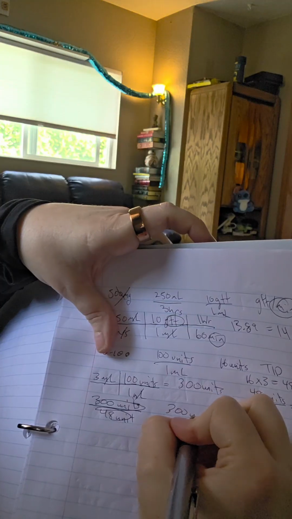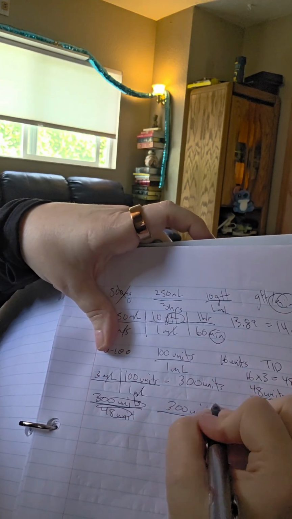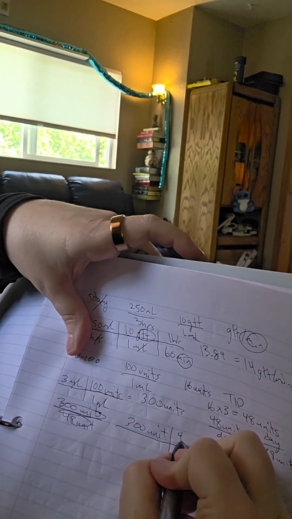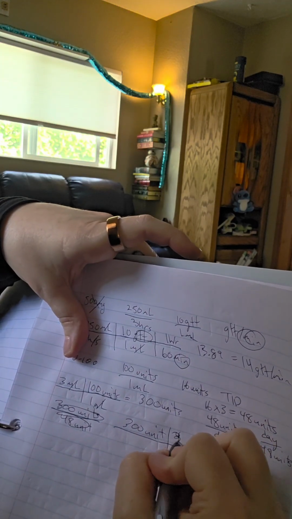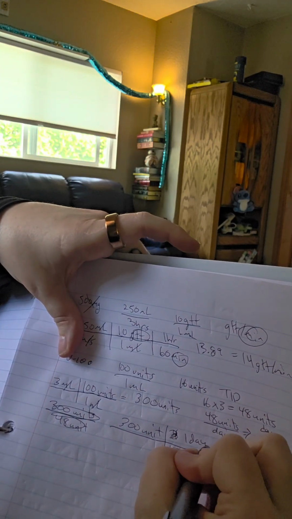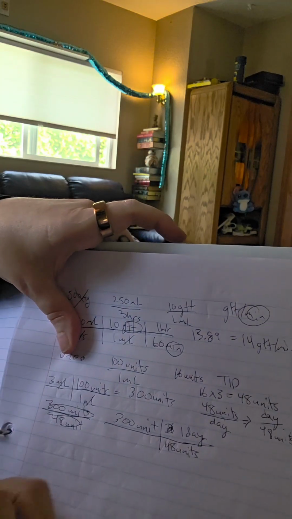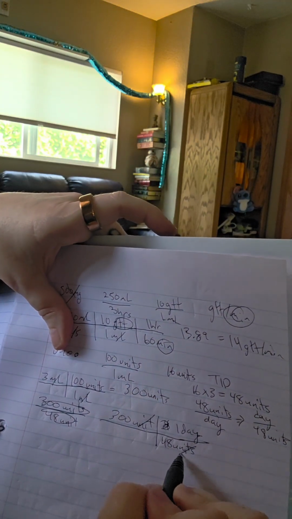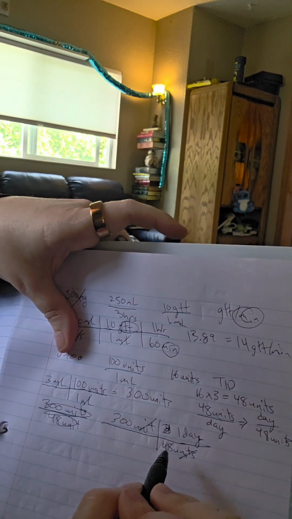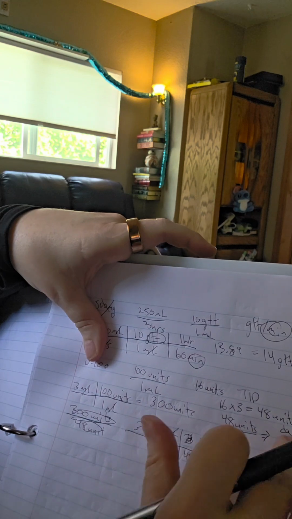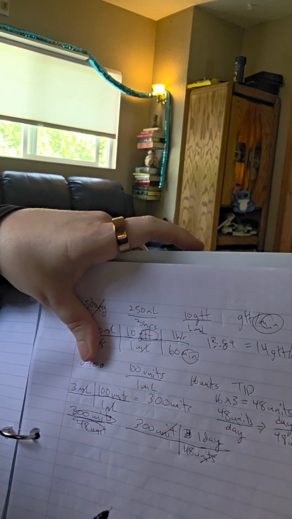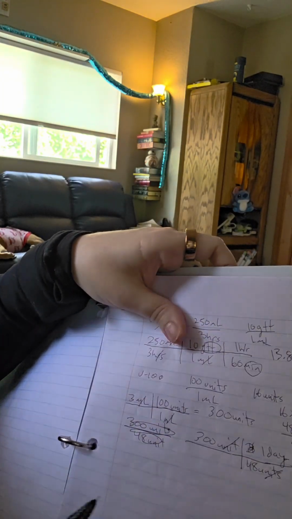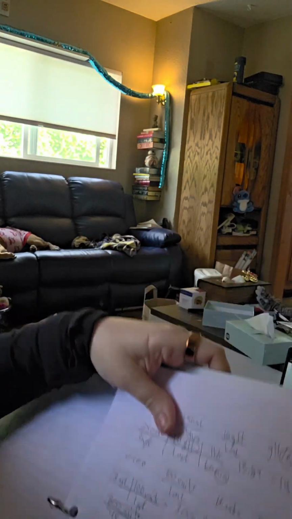So 300 units is its own track, and then we have 48 units per 1 day. So that will cancel out the units. We'll just divide 300 by 48. So this is how you know which one to divide and which one to multiply. Well, that's how I do it in my head. Well, not in my head, on my paper. So 300 units divided by 48.